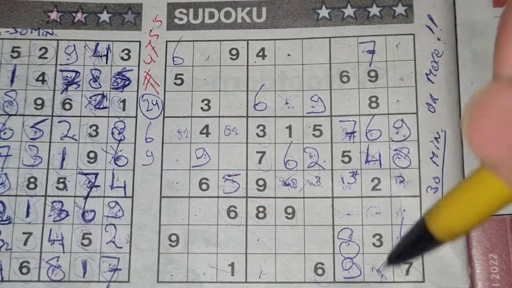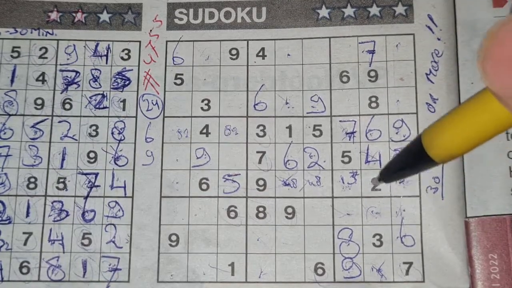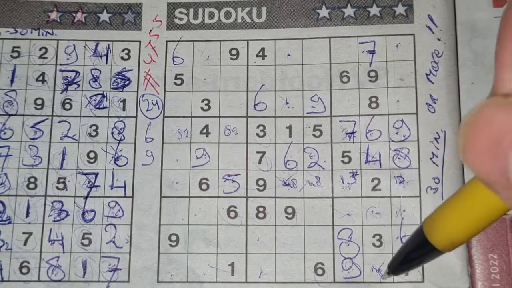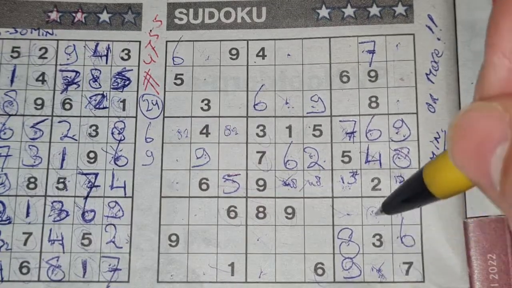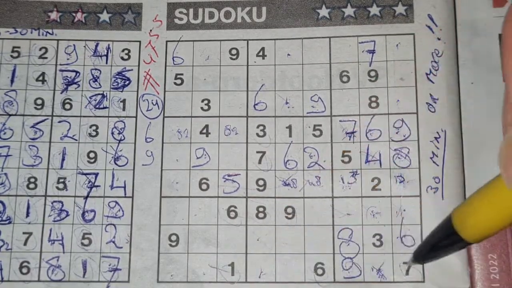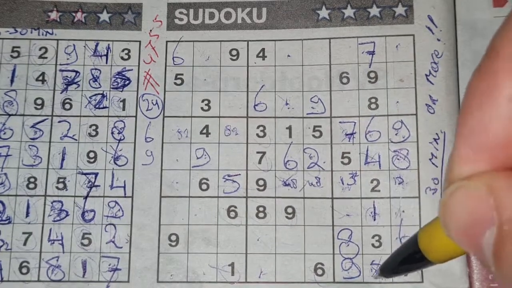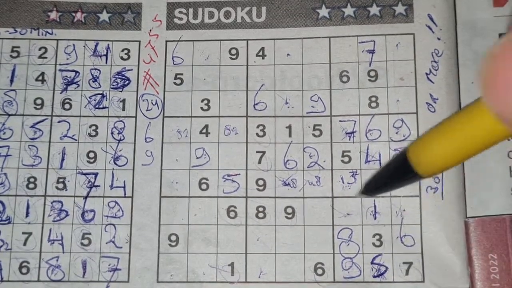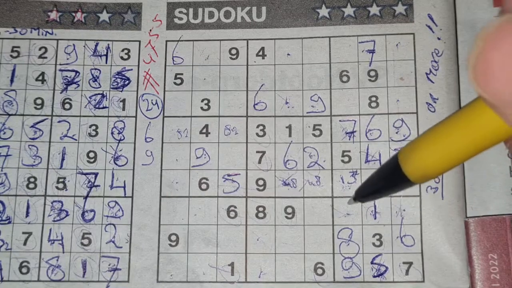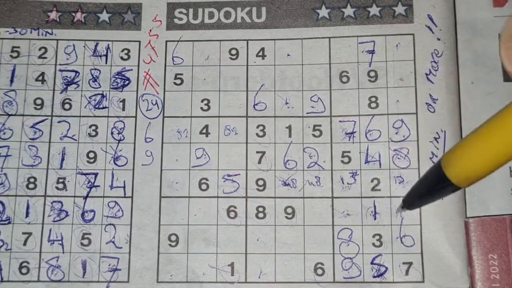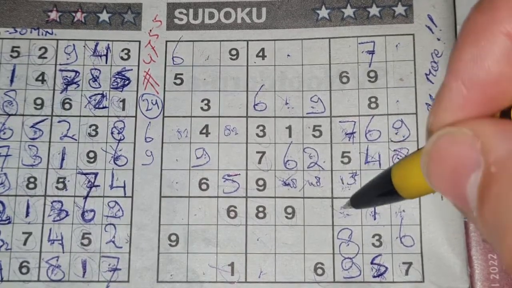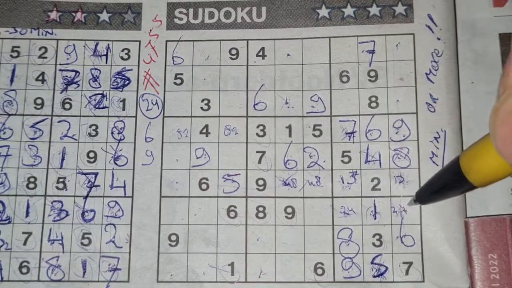2 missing numbers in this column. The numbers 1 is missing, the 2, the 3, the 4, and the 5 is missing. 1 and a 5. We have a 1 in the last row, so no 1 there. 1 should be here, and a 5 goes there. 2 missing numbers in this big square. The numbers 1, the 2 is missing, the 3 and the 4 is missing. 2 and a 4. Let me mark those 2 boxes.